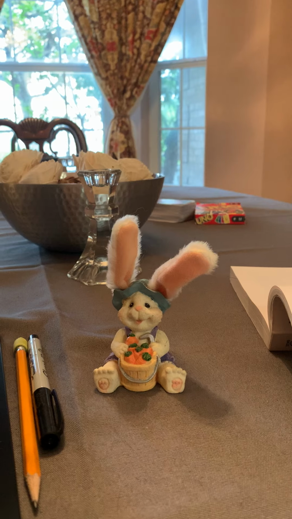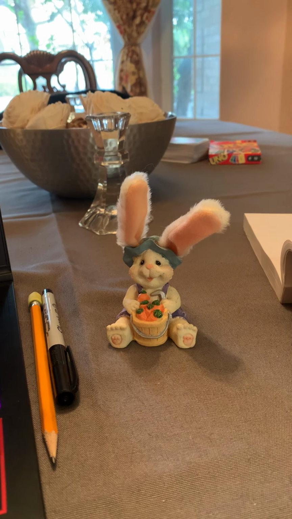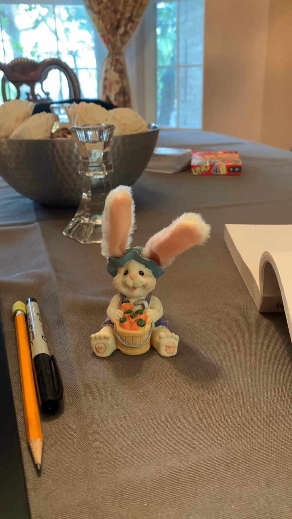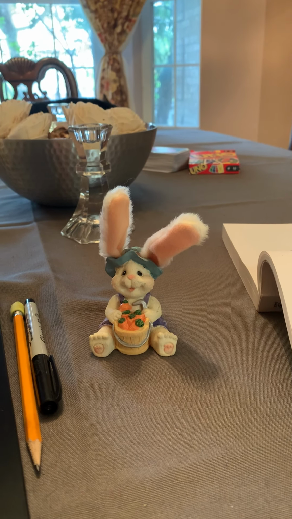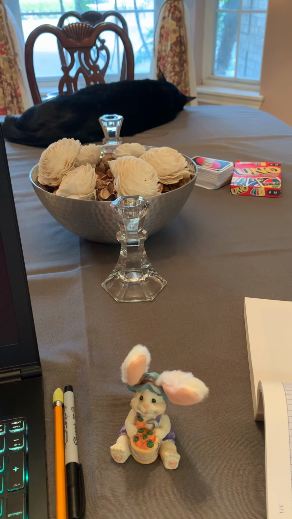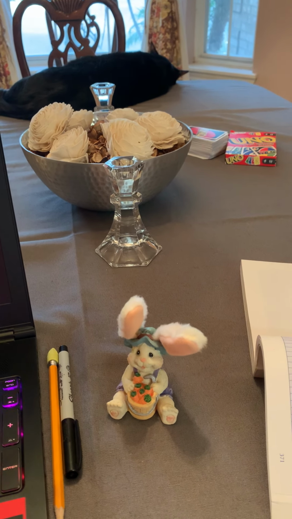I'm working from my makeshift office desk area to bring you a brief lesson on Chapter 12, T-Test for Dependent Means. I am joined by one of my fur babies who is asleep and another one who is roaming around here.